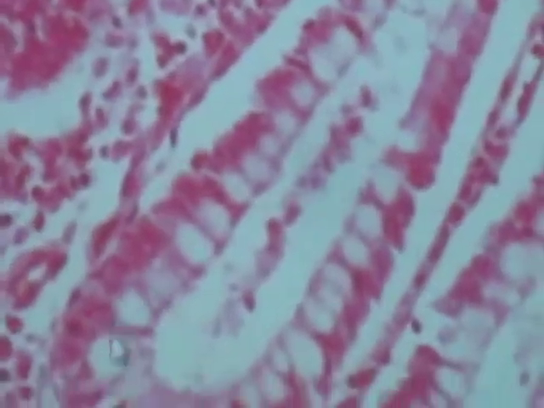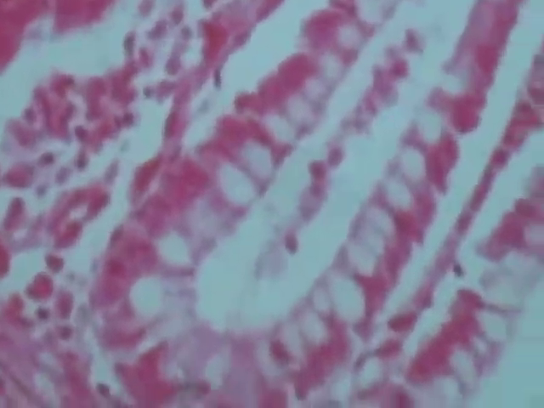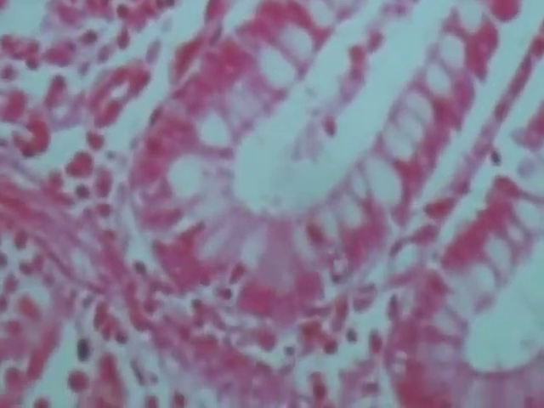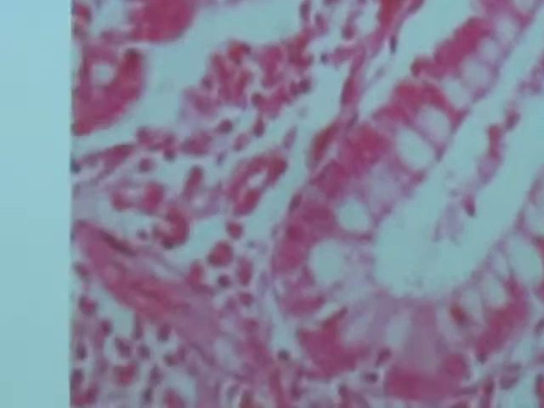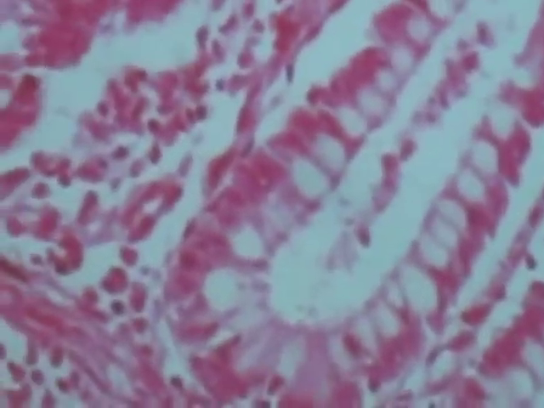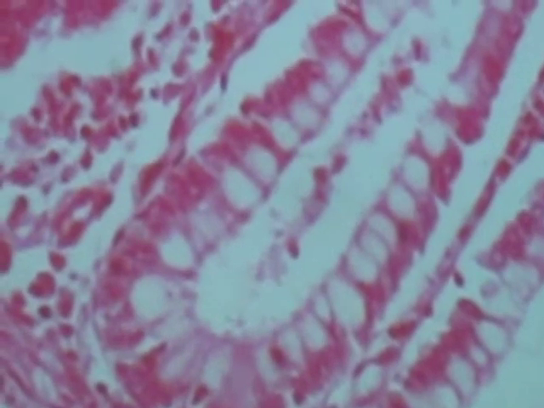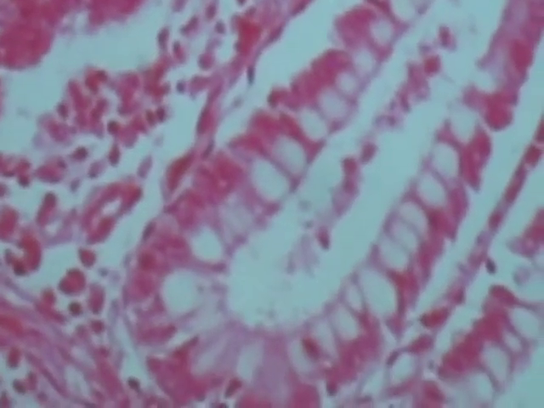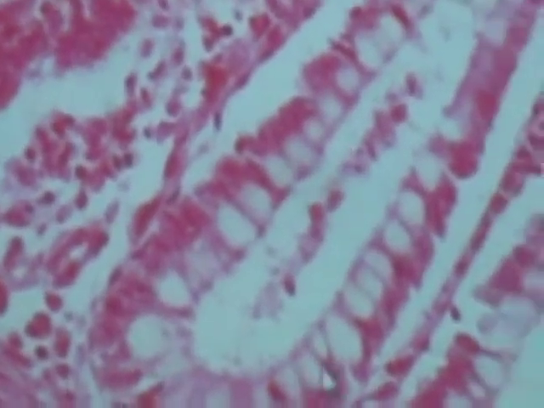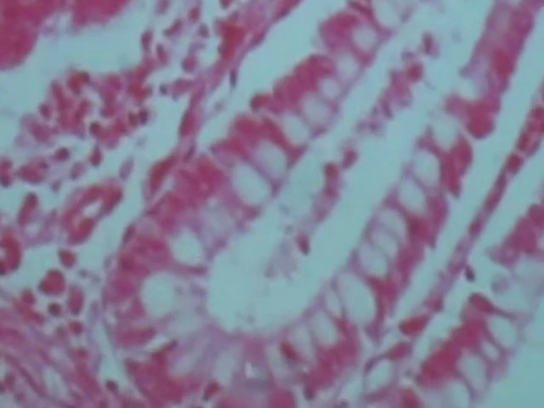Okay, another question, classify the pointed tissue. I have mentioned this already earlier. This is simple columnar epithelium, with goblet cells also.